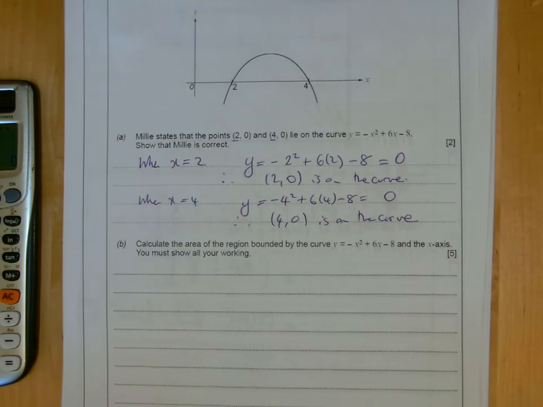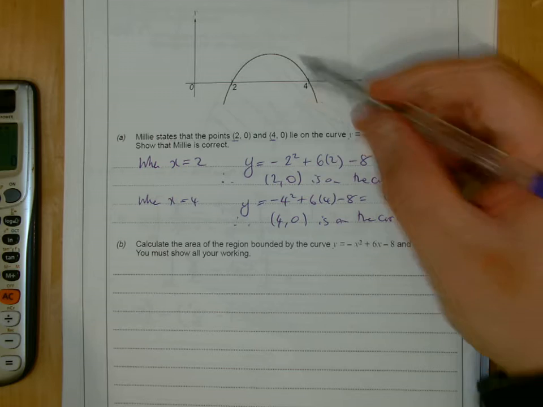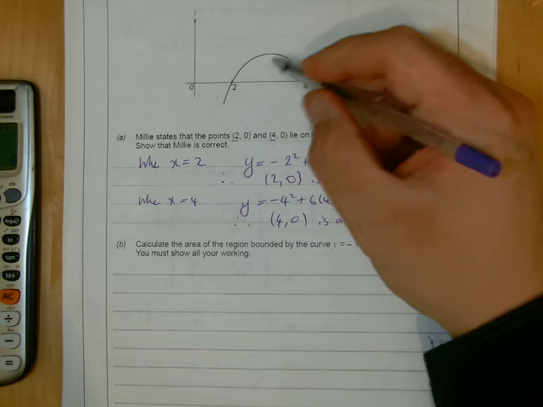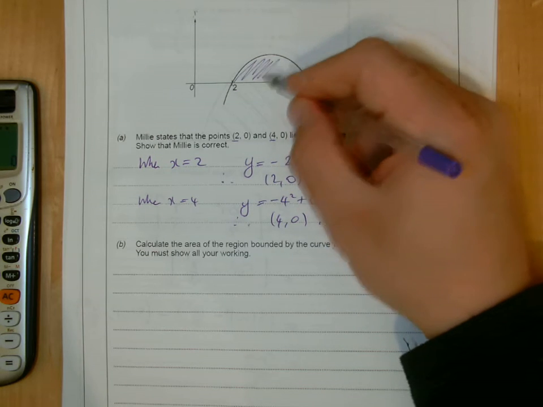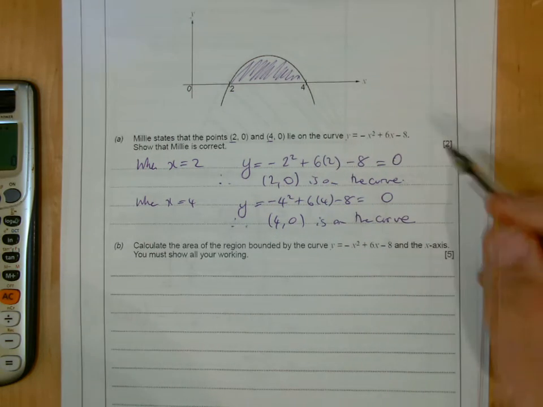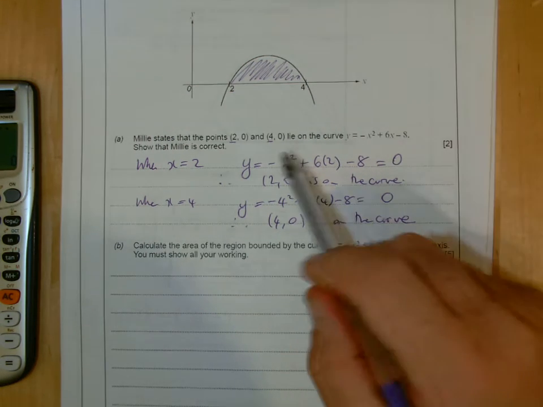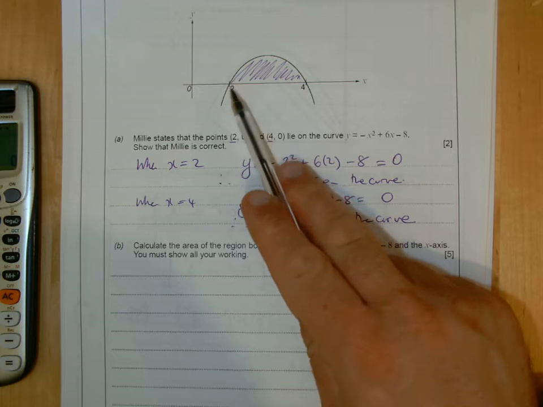Part B then says calculate the area of the region bounded by the curve and the x-axis. So bounded by the curve and the x-axis, it's what's bounded here. What's sort of inside, it can't escape when it's bounded. So they want that area there between the curve and the x-axis, so basically between 2 and 4.